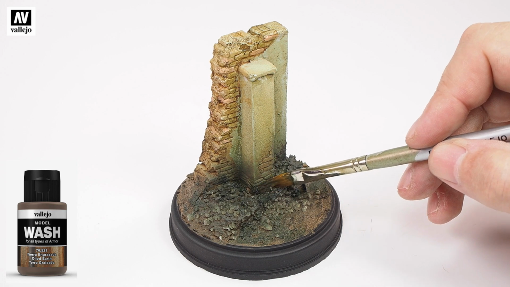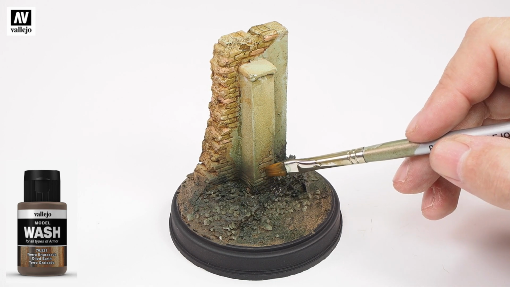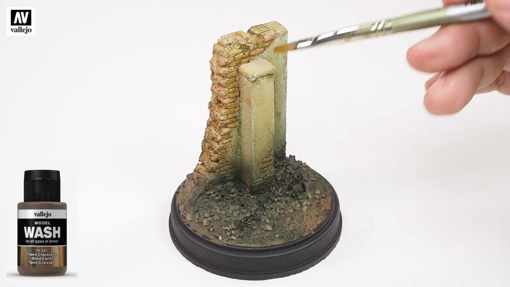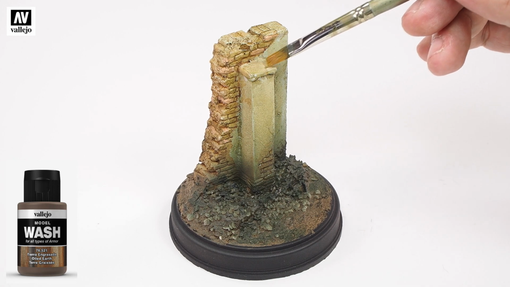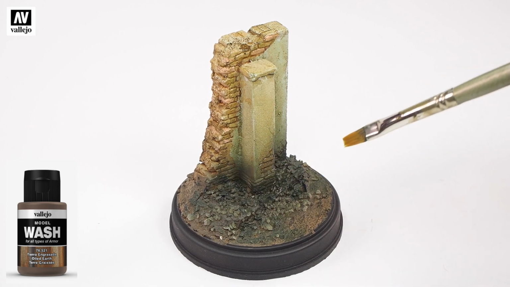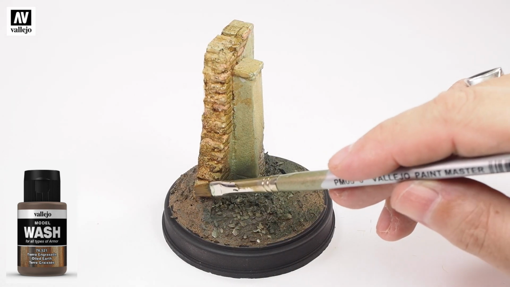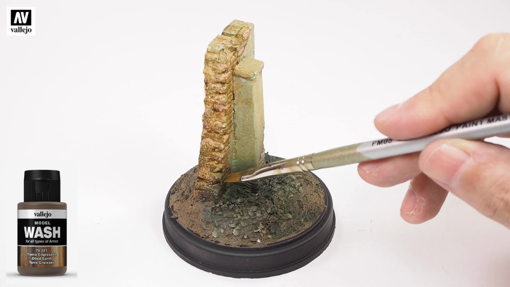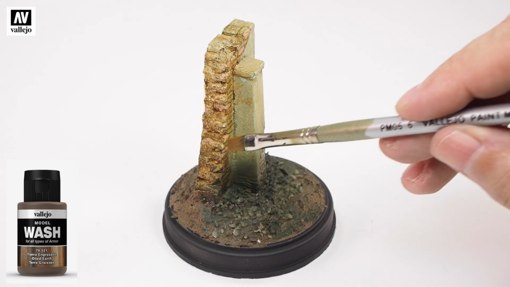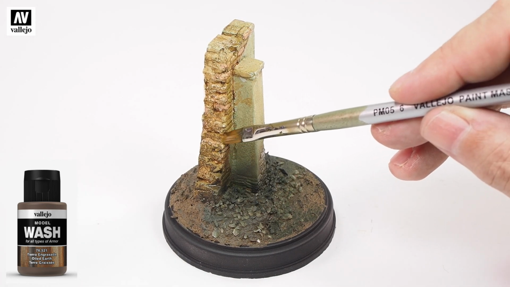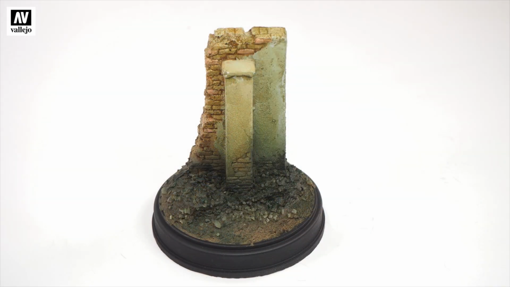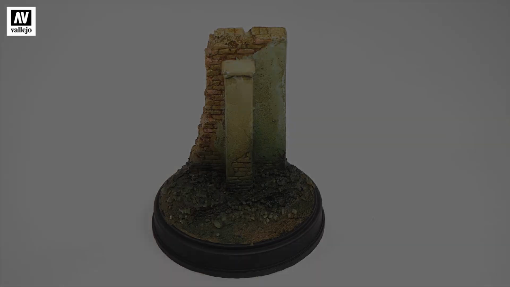Now again, we will use a dark tone to create depth and shadow effects. The final result is realistic and well-balanced.